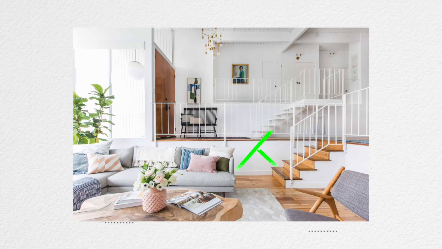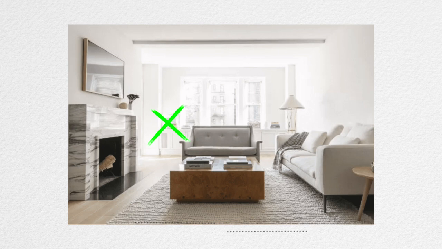Now, some people say 2 feet, but I want you to give yourself 3 feet of space so that you're not accidentally jamming your hip or your knee into a sharp piece of furniture, because there is no pain like that type of pain. It is awful. When you have 3 feet of space, people can easily come in and out of a living area or a dining area or whatever the area is.